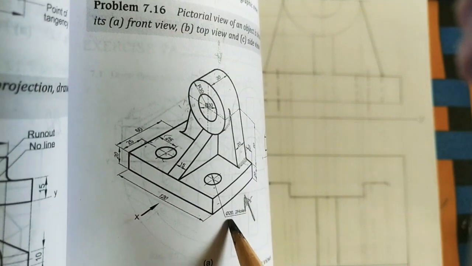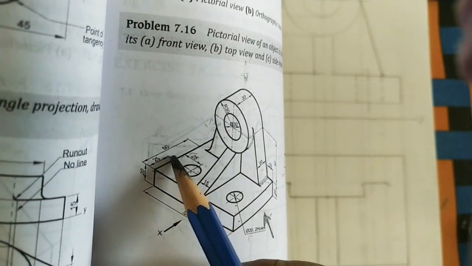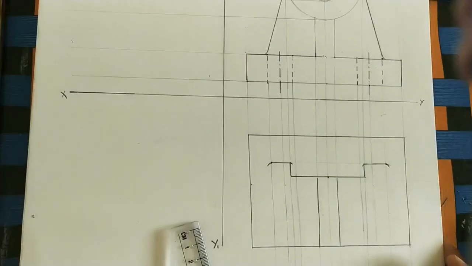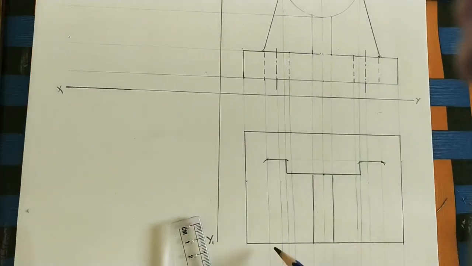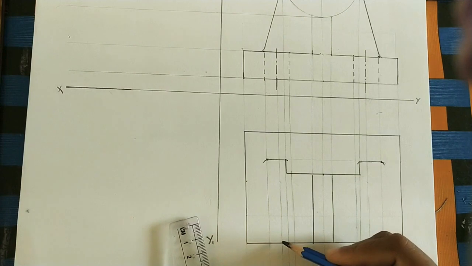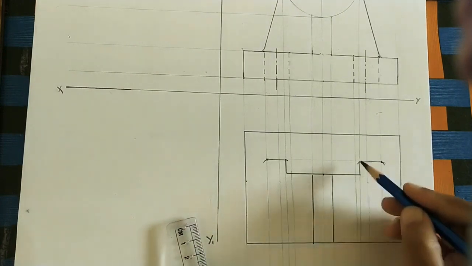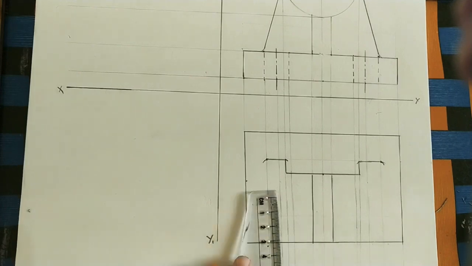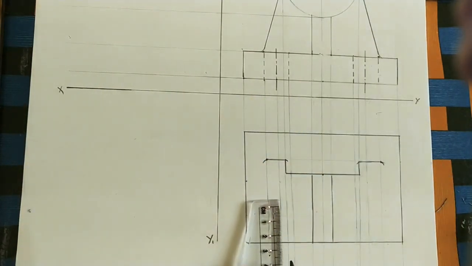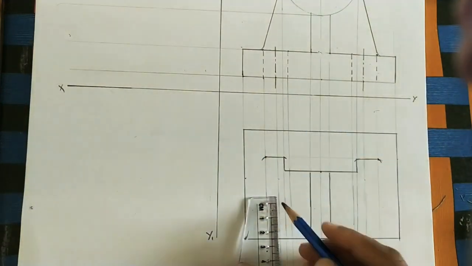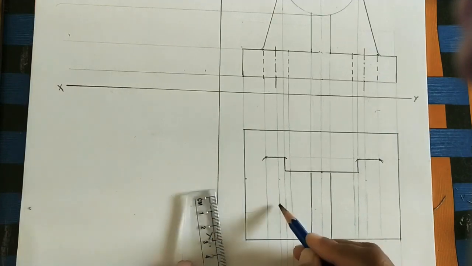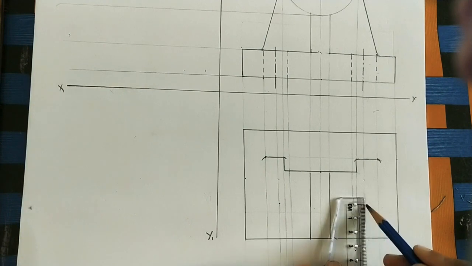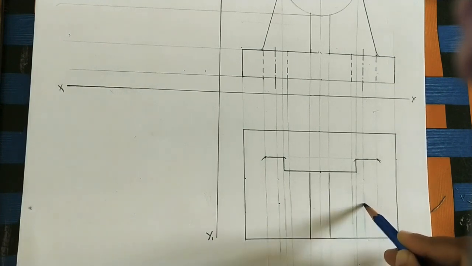What is the diameter of the circle? 20 mm, and from this corner the center is at 25 mm distance. So on the axis line from this side, 25 mm, we have to mark the centers. Let us take the center line. 25 mm on the center axis line, mark the center. This is the center of the first circle. Similarly on the center line, from this side a 25 mm gap, take one more center.